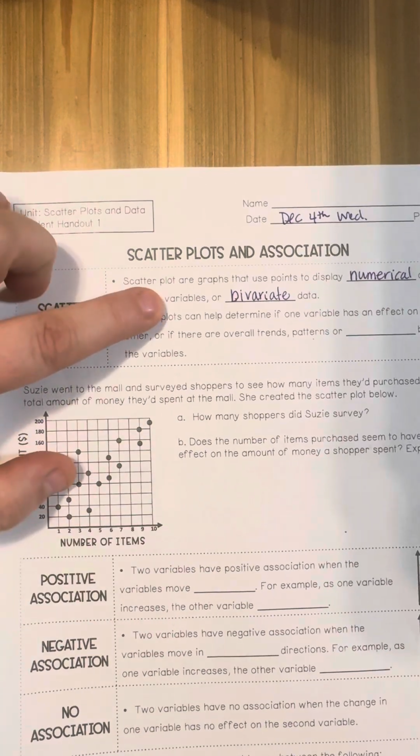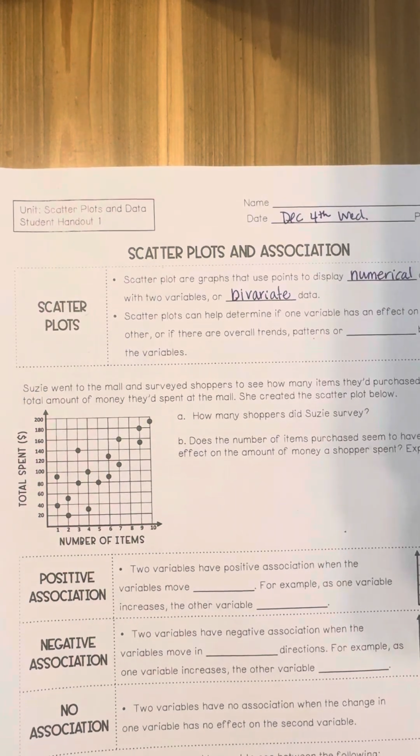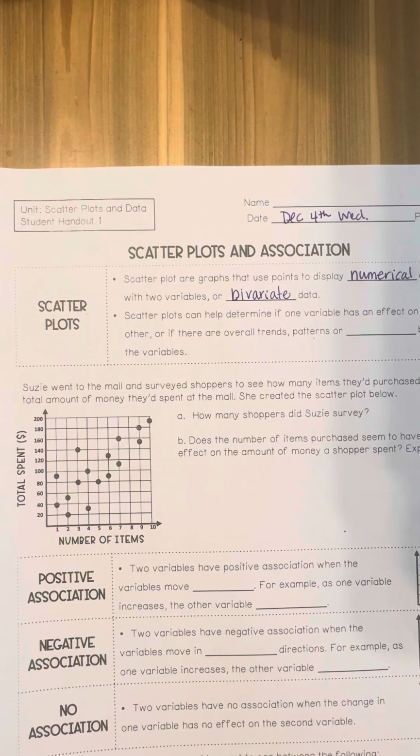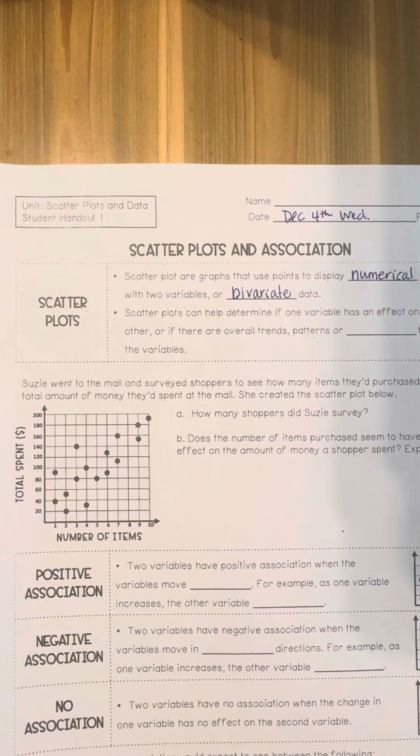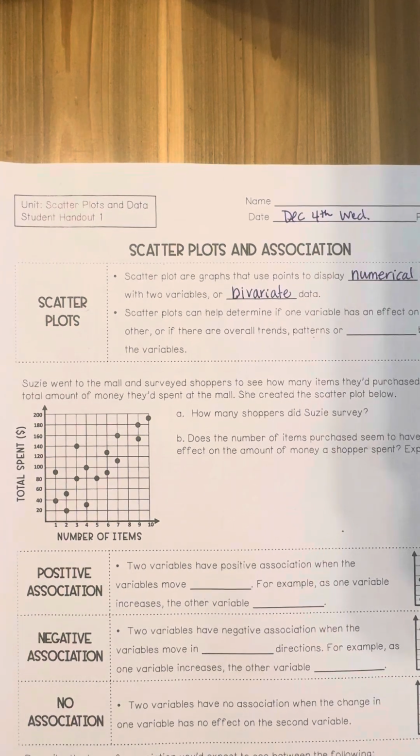Remember that variables, you may have heard this in science, independent and dependent. That means one variable is dependent on the other variable. It's kind of like cause and effect. One variable could cause the other one. We're going to talk about that in a minute, about whether things have a relationship or not.